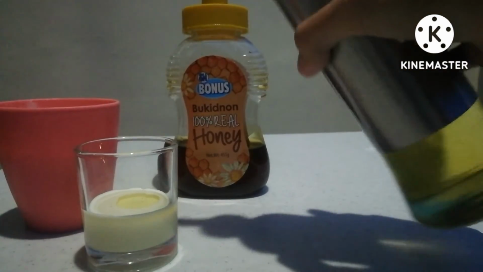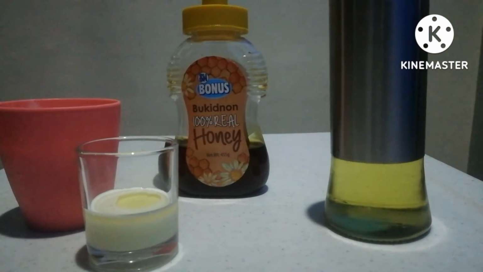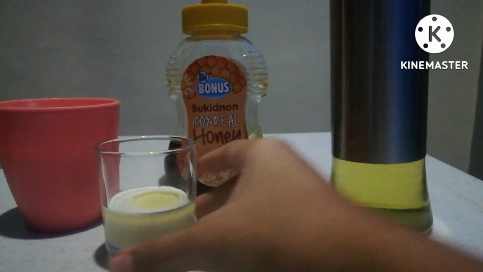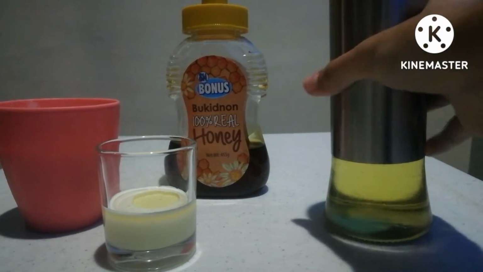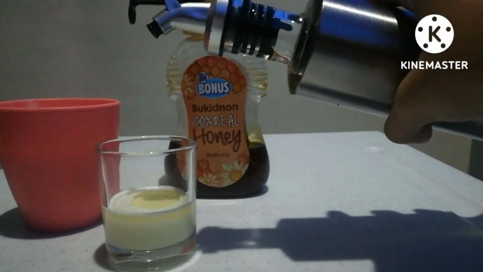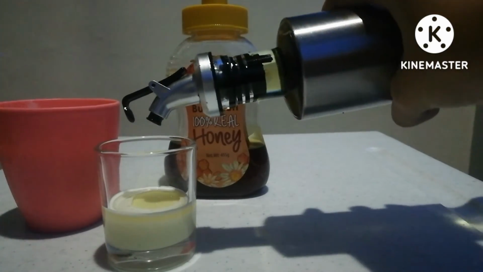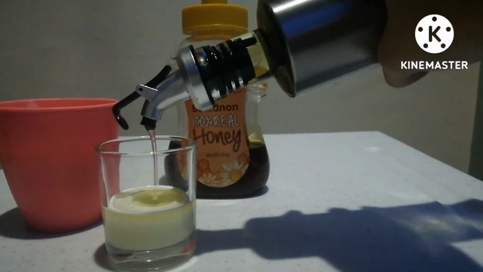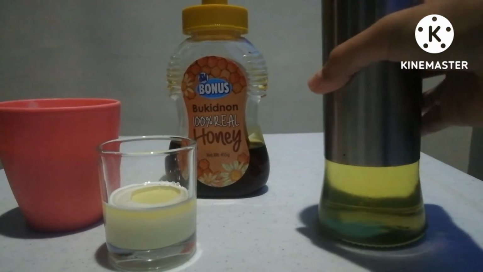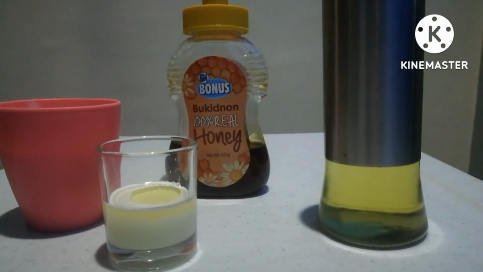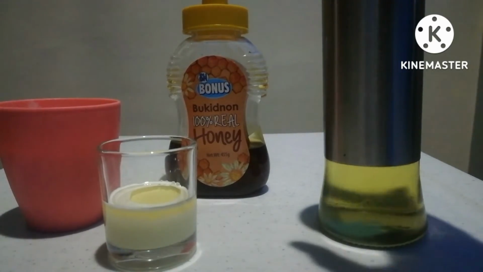It's slowly separating, if you can see it. Do I add more? Okay. I'll let it sit for a while to see if it separates completely.